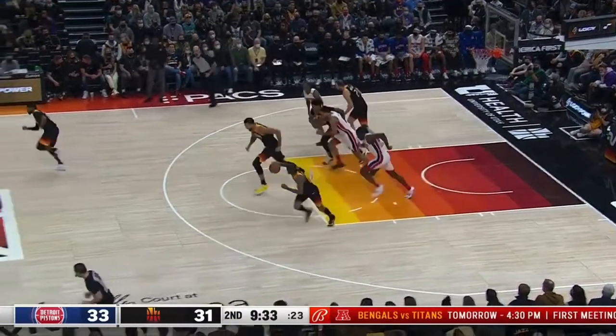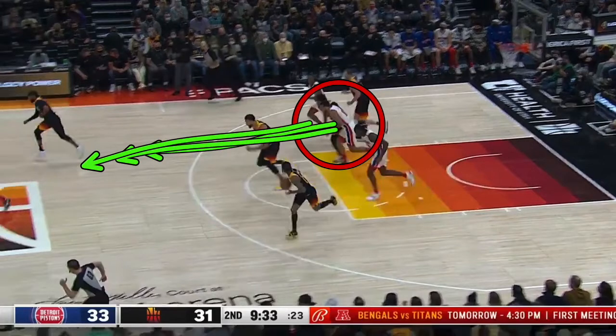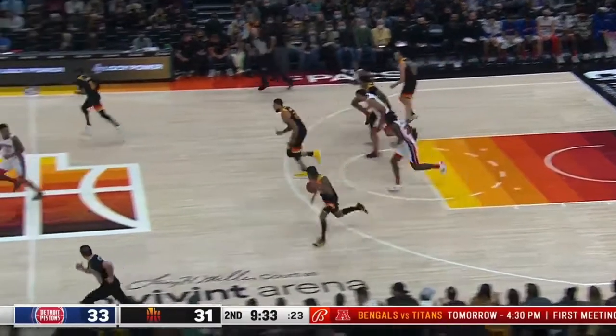Okay, let's back it up here. First of all, this player should not be jogging. Sprint, sprint, sprint. We get back to the three-point line. Give us an extra number in transition defensively. But instead, you're jogging.